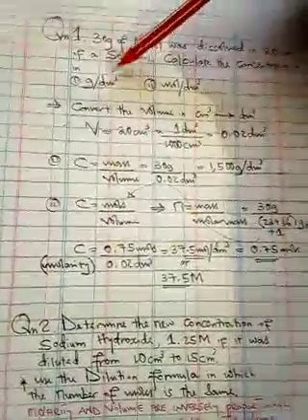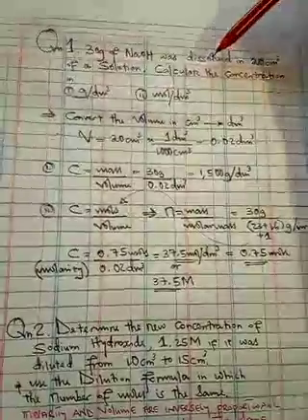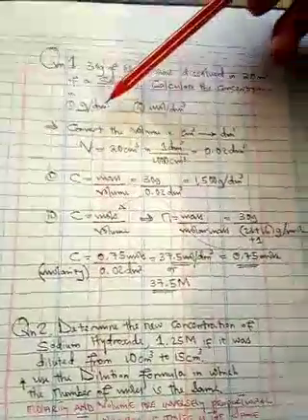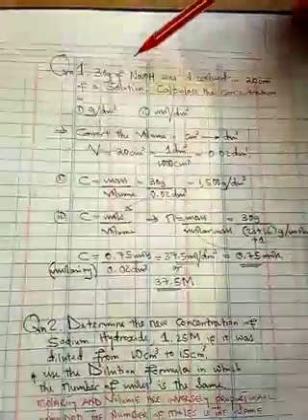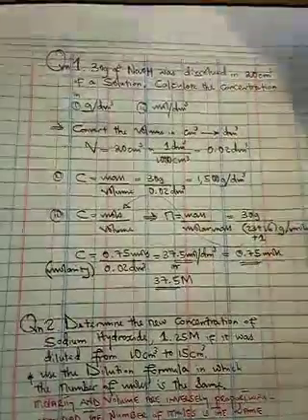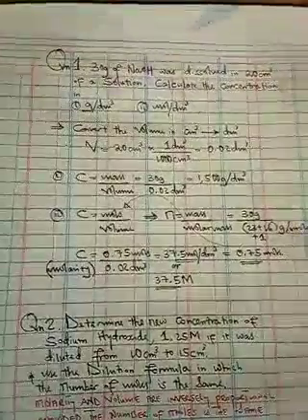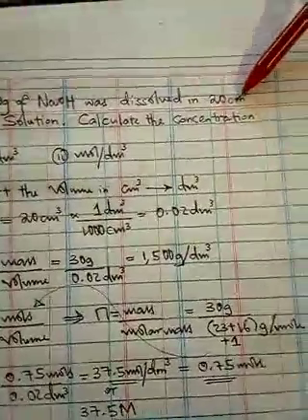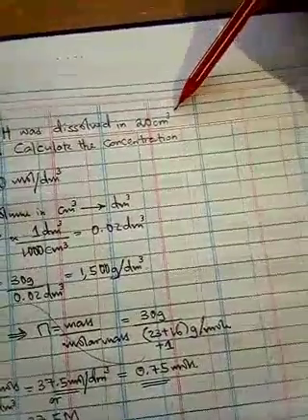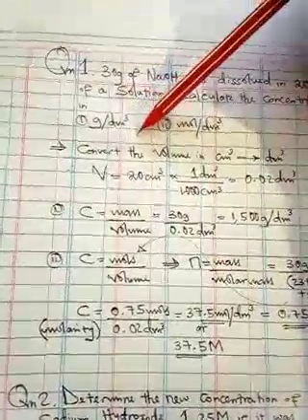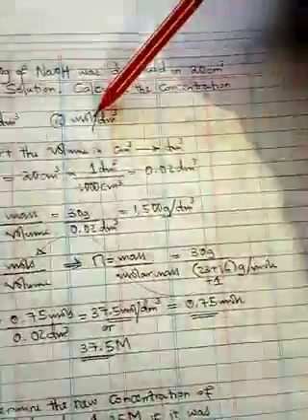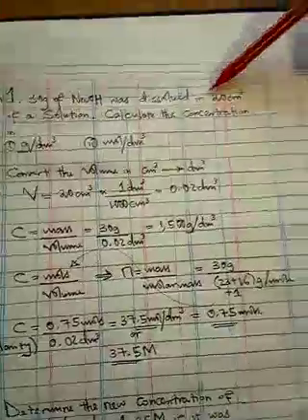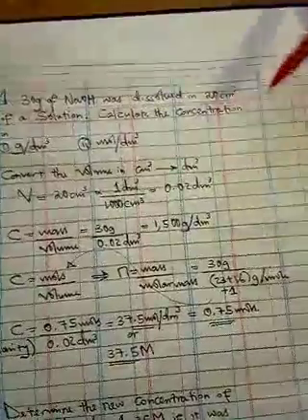Now, let us begin. If you notice, in the first one, they're saying calculate the concentration in grams per decimeter cubed. Gram here is simply a unit of mass. But before you do anything, it's very important that you make your conversions. The volume value given here is 20 centimeters cubed, and they want us to express our concentration in grams per decimeter cubed and in moles per decimeter cubed, which means your volume value should be converted to decimeters cubed.